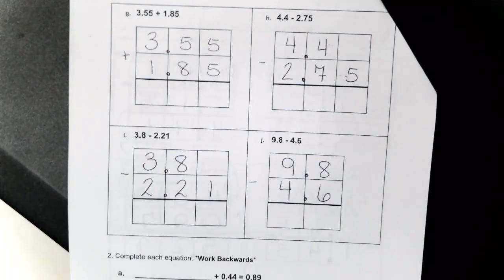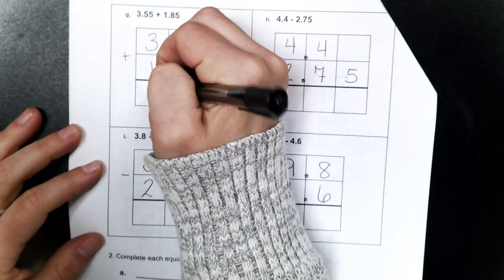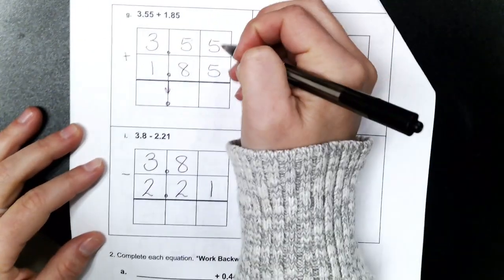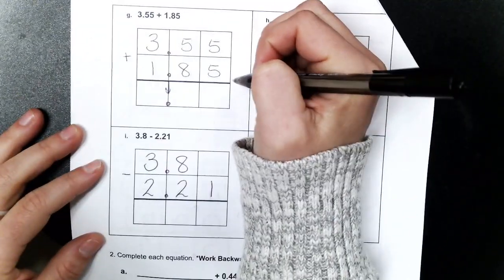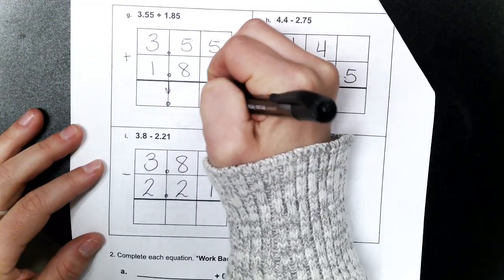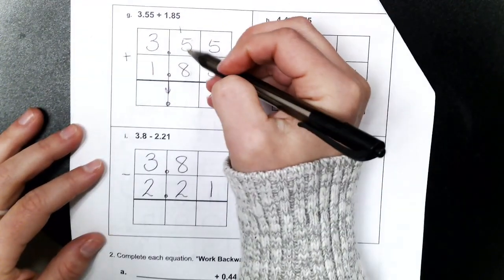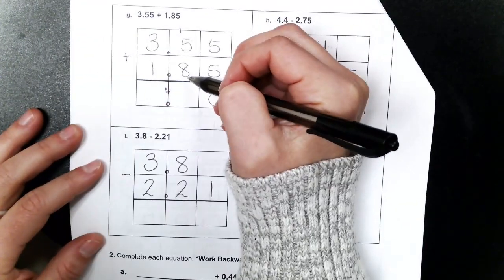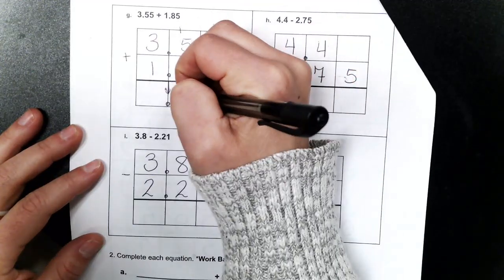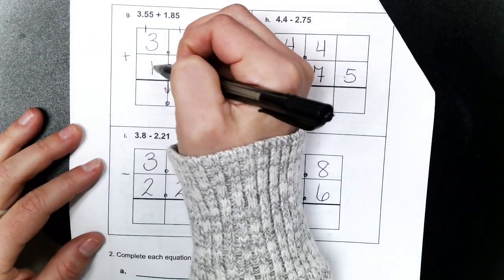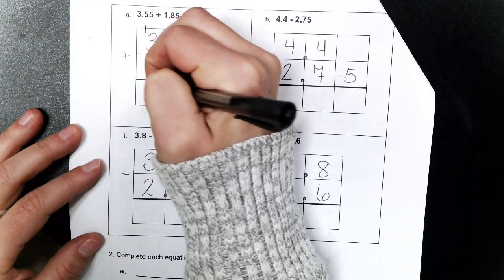On to the next page. Again, bringing down that decimal. And this is addition. 5 plus 5 is 10. Add the 1. 8 plus 5 is 13. Plus 1 is 14. Add my 1. 3 plus 1 is 4. Plus 1 is 5.